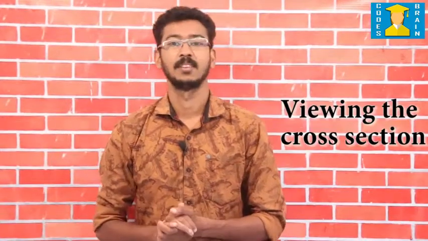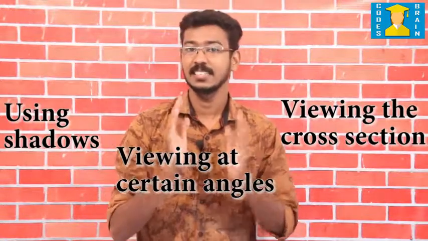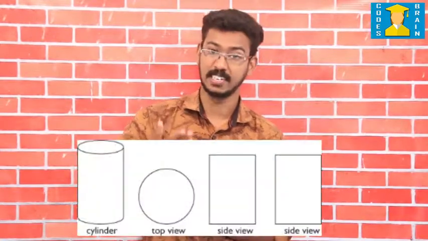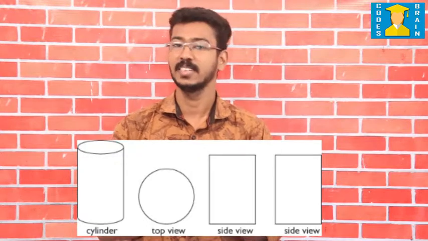Three-dimensional objects or solids have length, breadth and height and look different from different points of view. Sections of solid shapes can be viewed in three ways: viewing the cross sections, using shadows and viewing at certain angles. A solid can be viewed from different angles. Viewing a solid from the front, side and top are the three most common ways of viewing it.